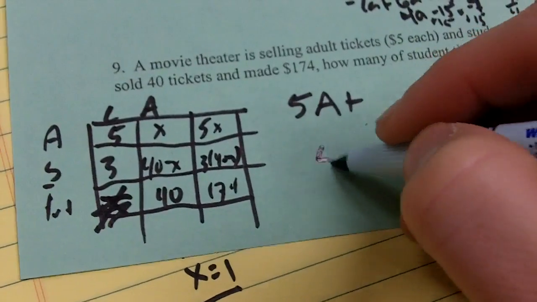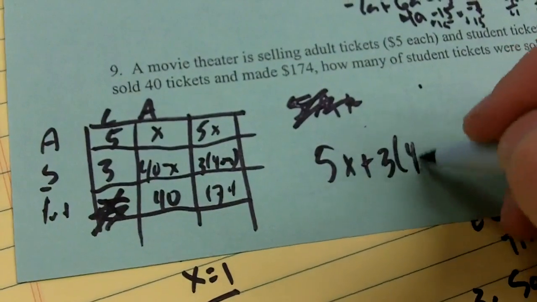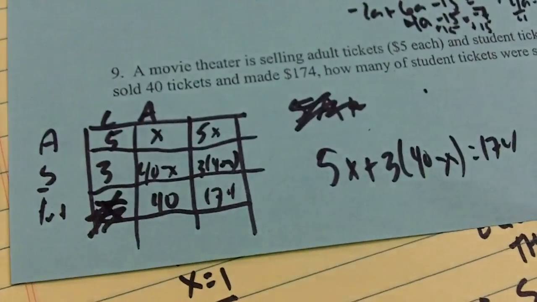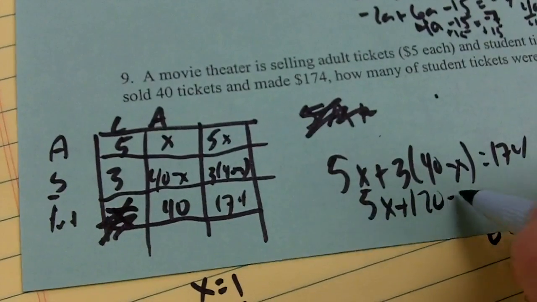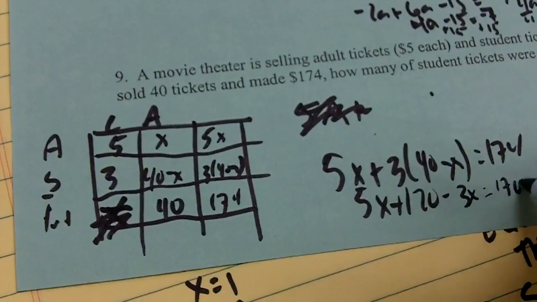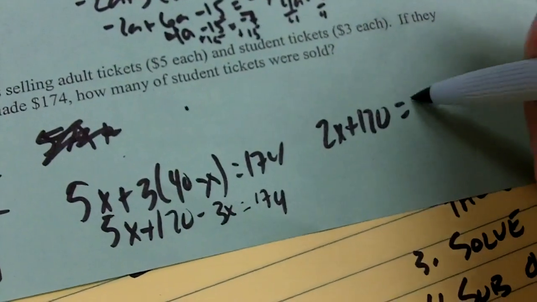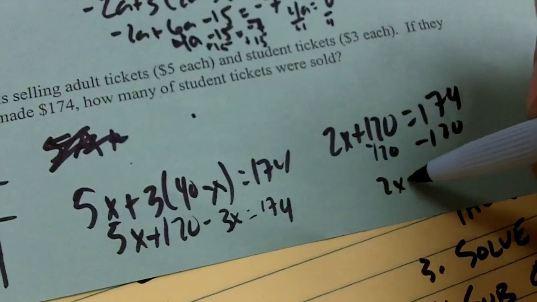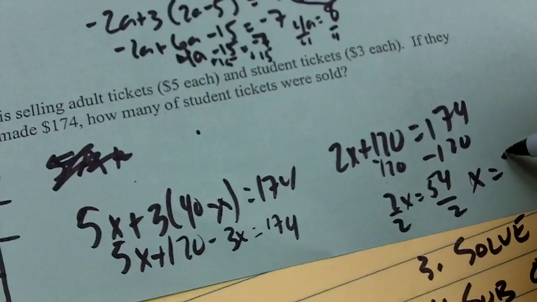Now I can set up this equation. 5x plus 3 times 40 minus x equals 174. I get 5x plus 120 minus 3x equals 174. That gives me 2x plus 120 equals 174, minus 120, minus 120. 2x equals 54, divide by 2, x equals 27.